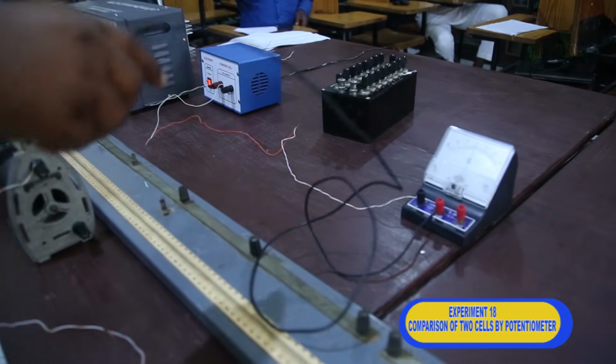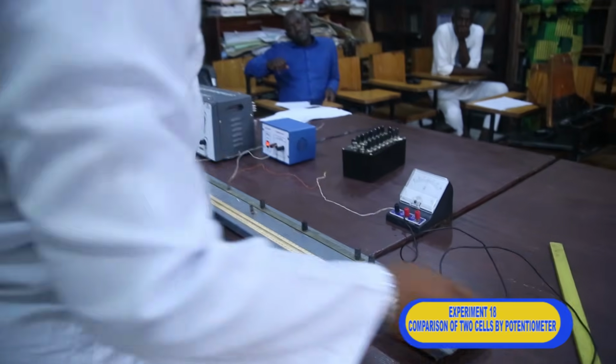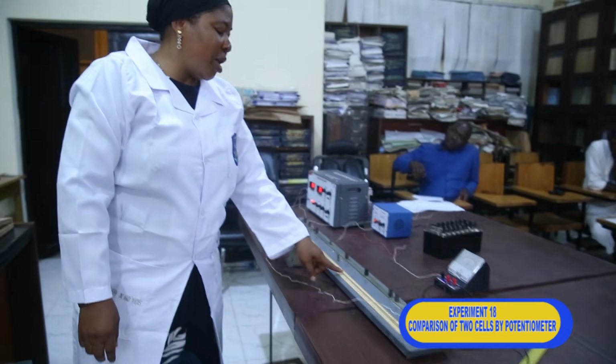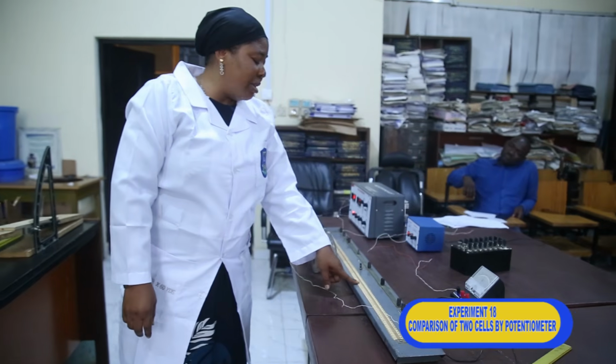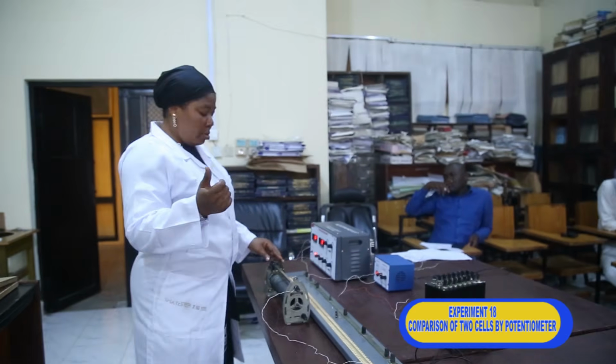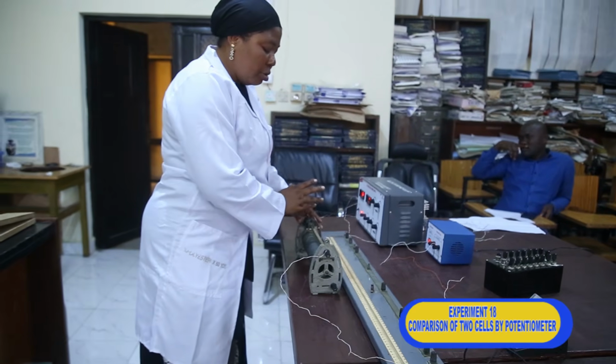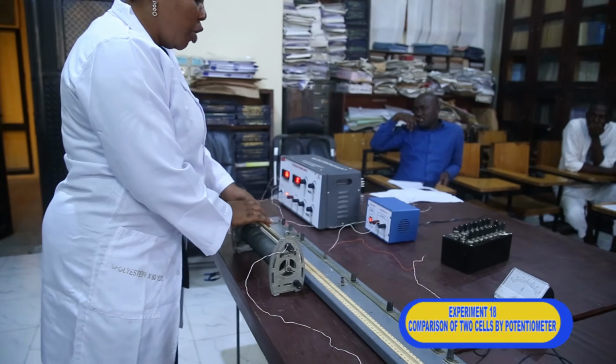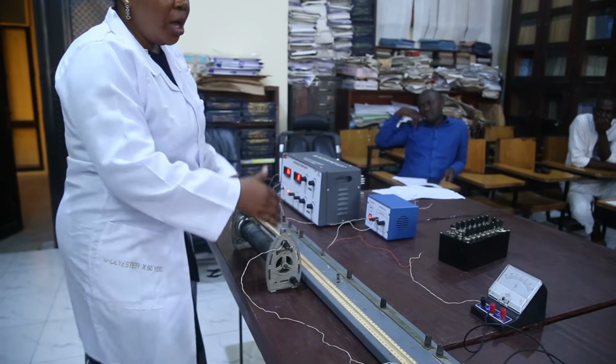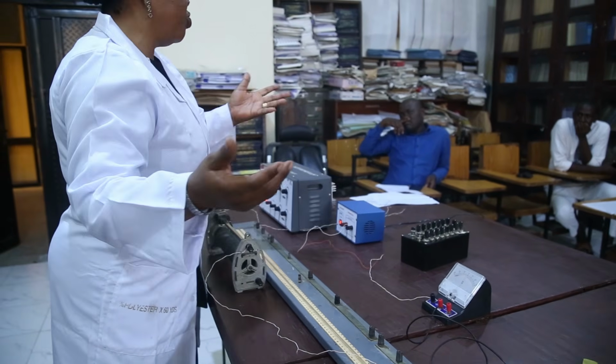So that's our balance point. So you take note of whatever readings you have on your potentiometer. You note it down on your table. So don't forget that you're supposed to slide your rheostat to different positions, and you take the balance point at those positions, and you take note of the readings that you have there.